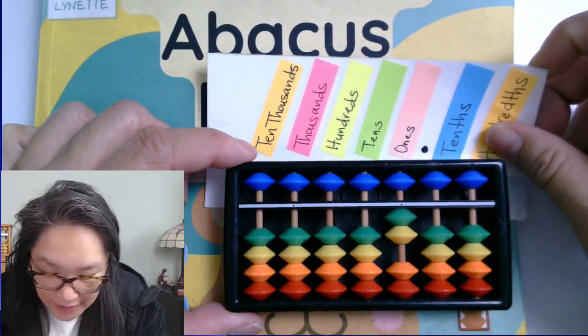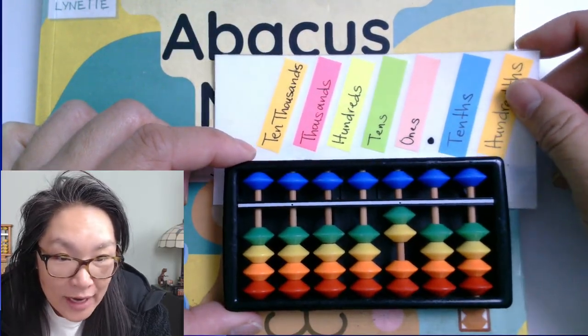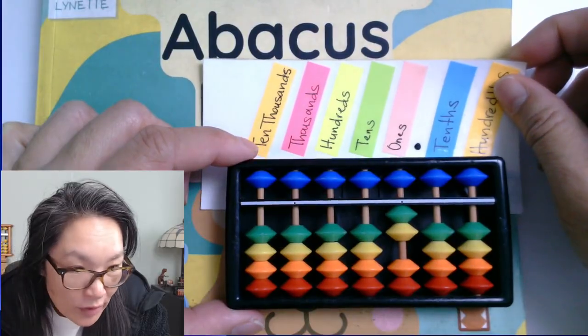Is everybody tracking the horizontal bar? Are you tracking? So what we're doing is we're tracking.